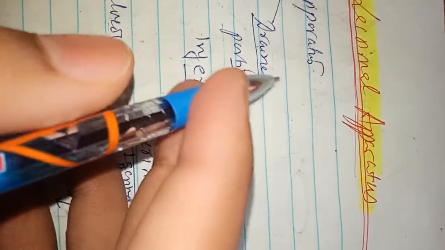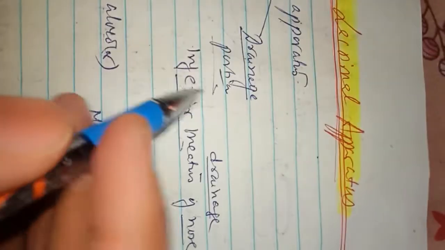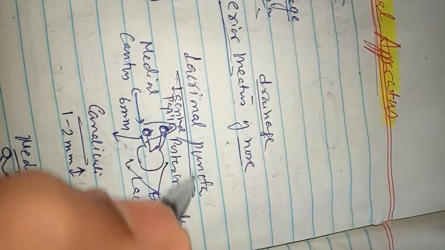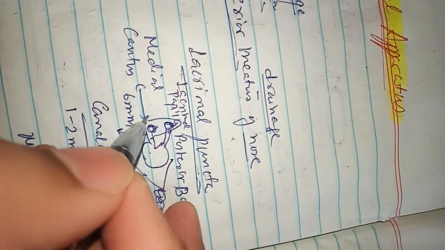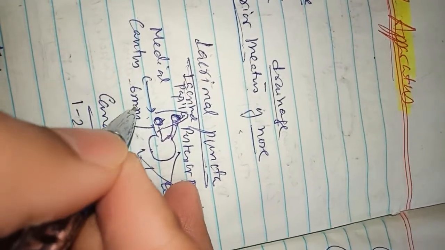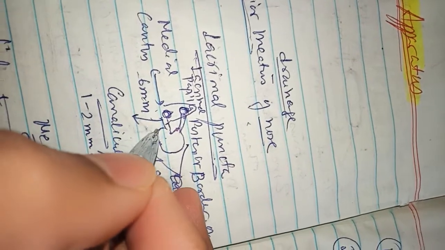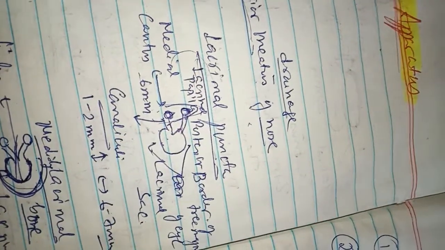Now the drainage portion. The lacrimal secretion ultimately drains into the inferior meatus of the nose. It is composed of the lacrimal puncta. The puncta are present at the medial canthus, 6 mm lateral to the medial canthus, on a slight elevation which is known as the lacrimal papilla.